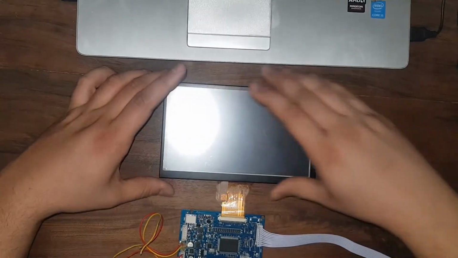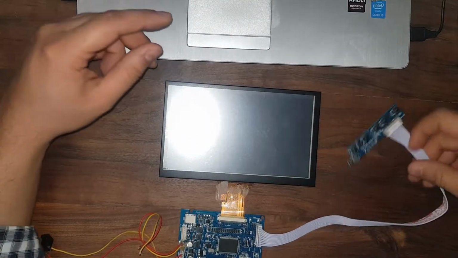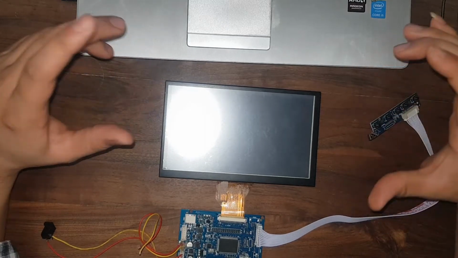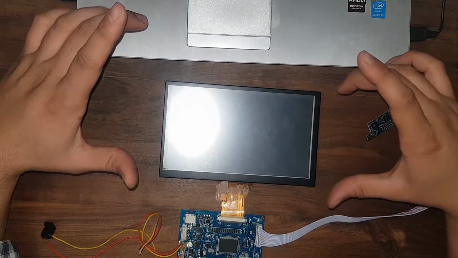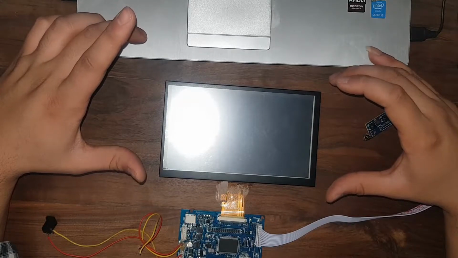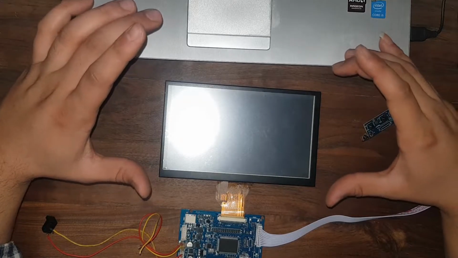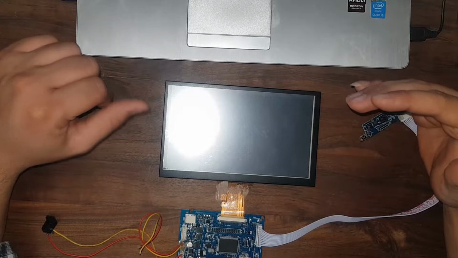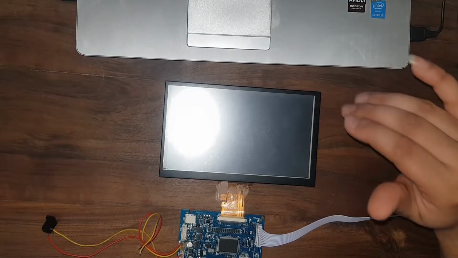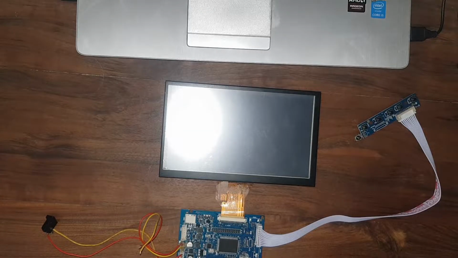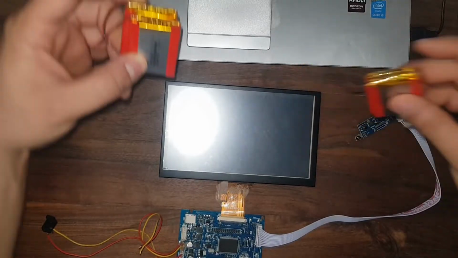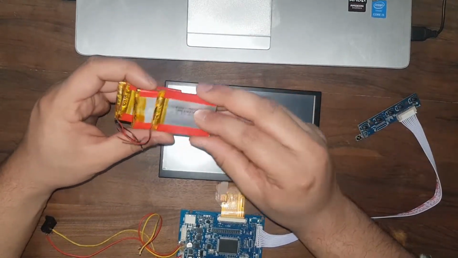Okay, we're back to this display. I want to make this display portable, so I want to add some batteries to it.